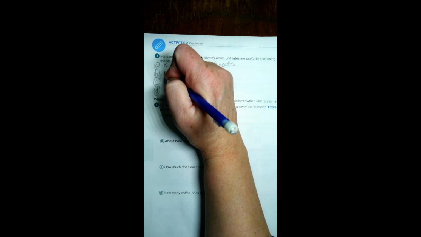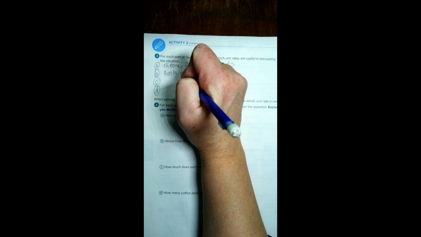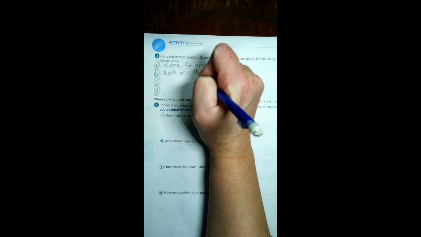Okay. Letter B. The exchange rate is 10 US dollars for every 9 euros. Or every 9 euros is 10 US dollars. The one thing about currency is it really makes sense both ways. So both or either, you could say. They're both appropriate.